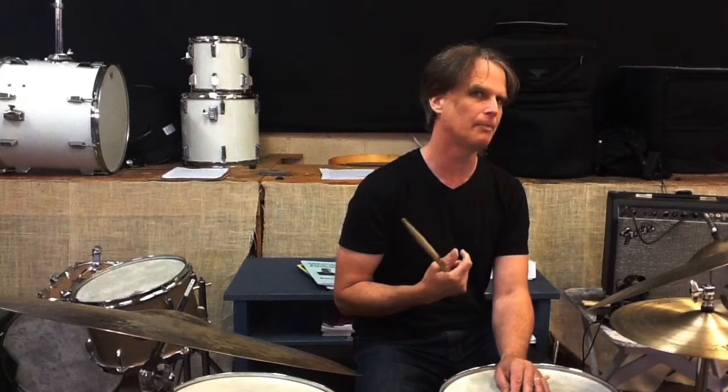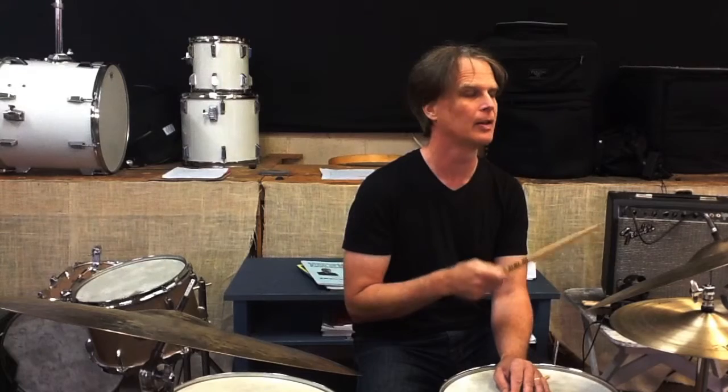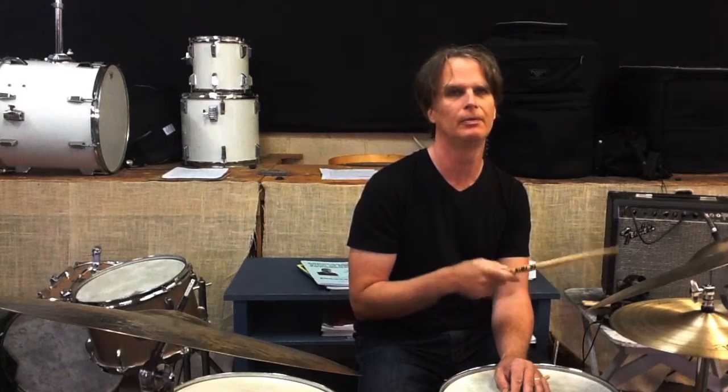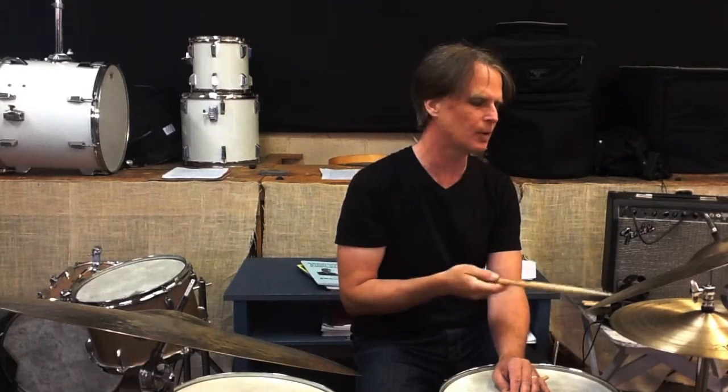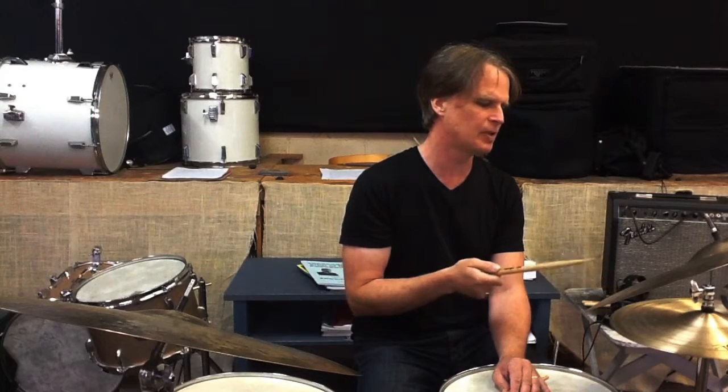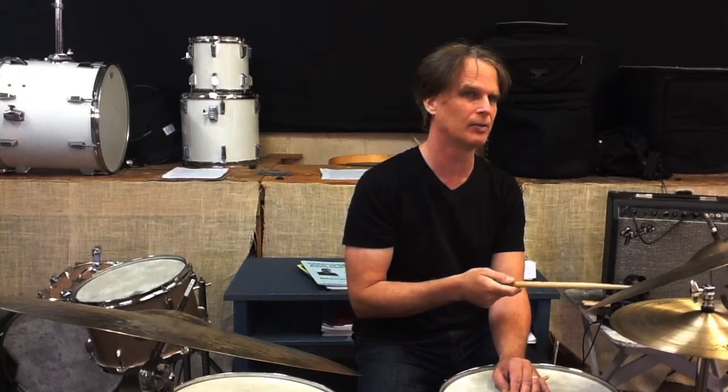So usually, good place to start with this would be the hi-hat. So anyway, quarter notes would be okay, but the jazz ride would be better on the hi-hat. So let's try that.